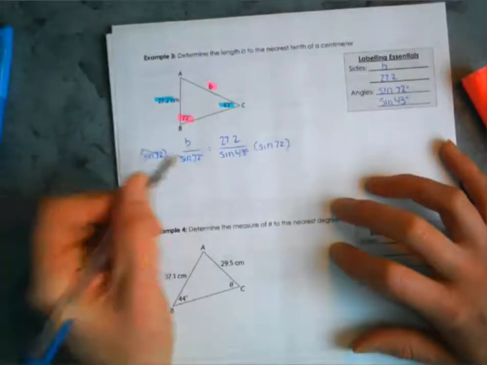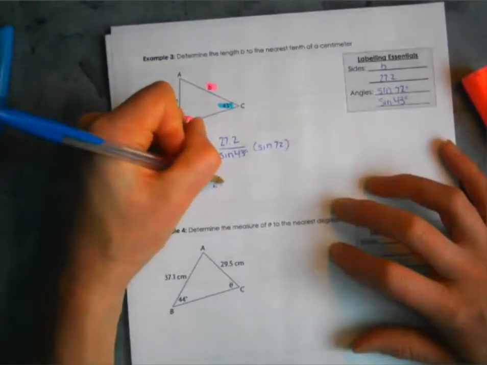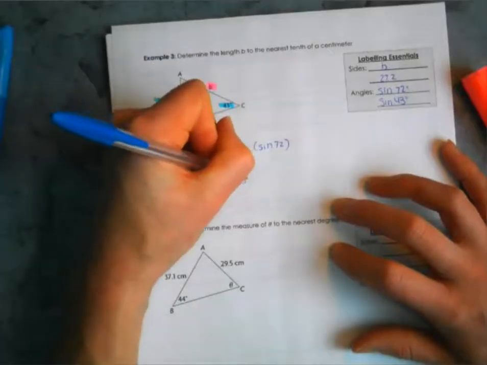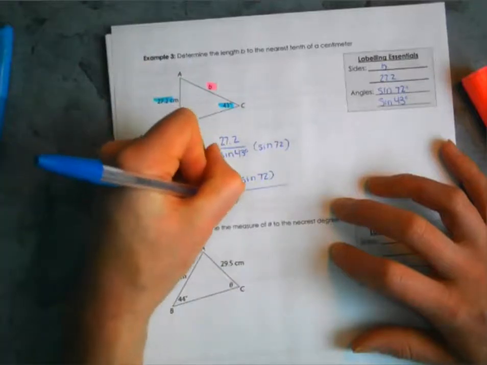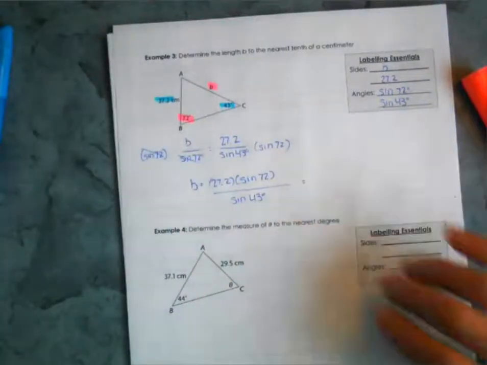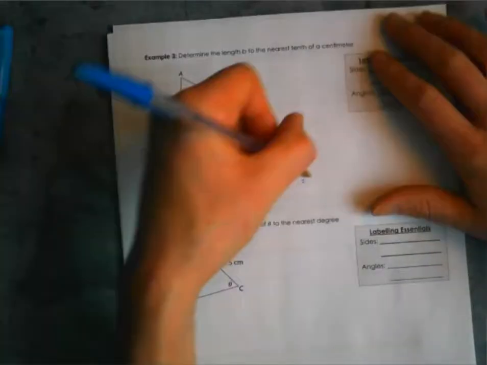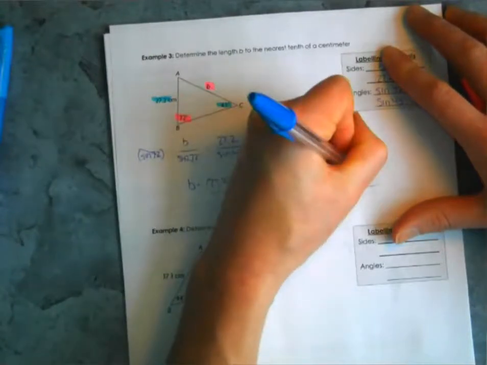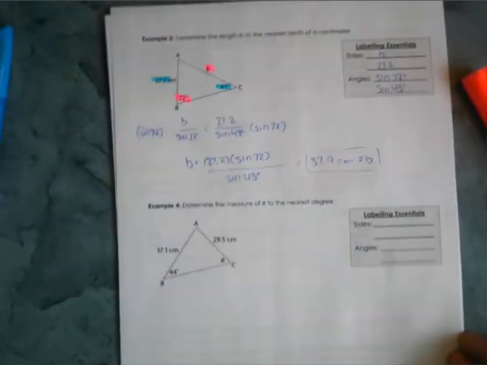and these are going to cancel out, and I'm going to be left with b is equal to 27.2, and remember, when you multiply a fraction, it's going to multiply straight across, so times by sine 72, and then divide that all by sine 43. Again, please try this in your calculator to make sure you have order of operations down, but you should end up with B being equal to 37.9 centimeters, okay?